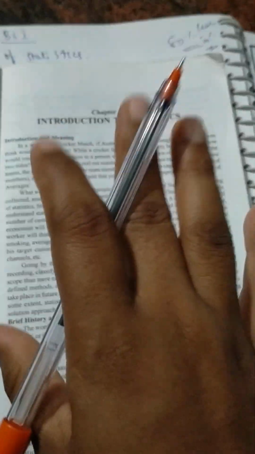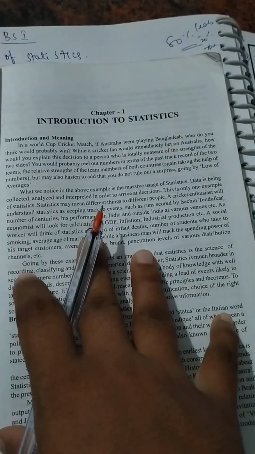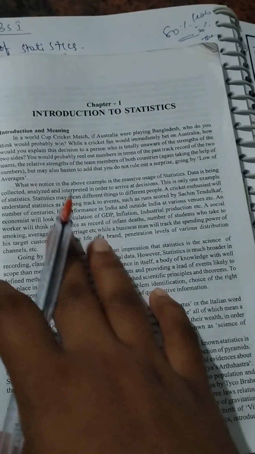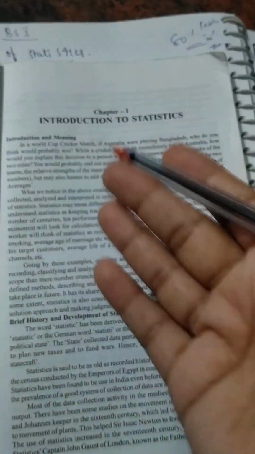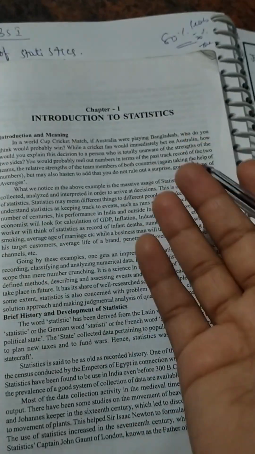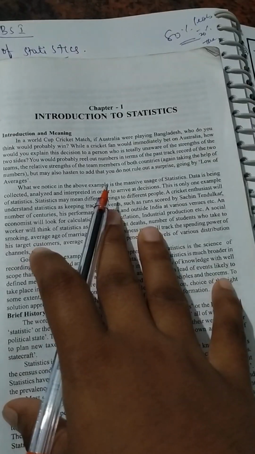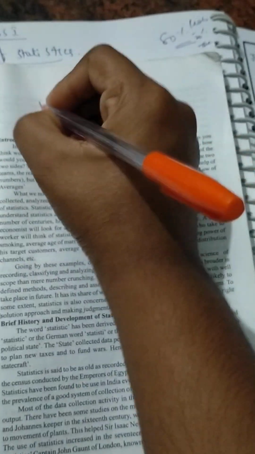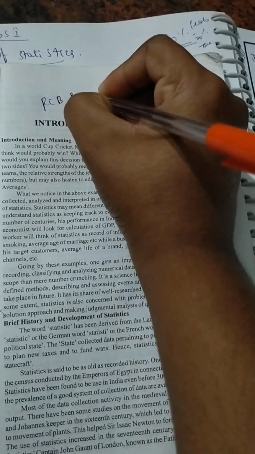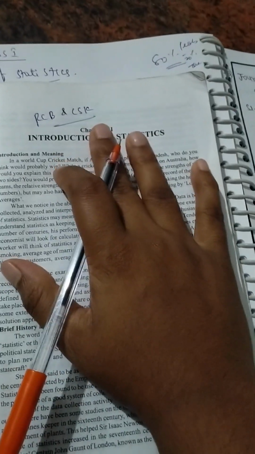For example, if Australia and Bangladesh are playing, or if RCB and Chennai Super Kings are playing, CSK versus RCB. A lot of people will be fans of CSK and RCB as well. So here, what I'm trying to say is how you need to understand statistics.